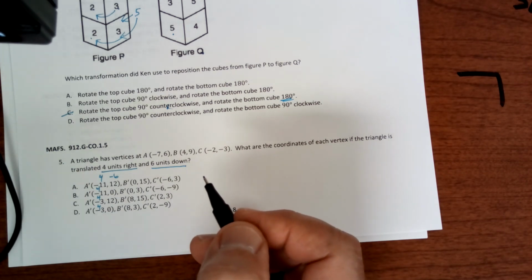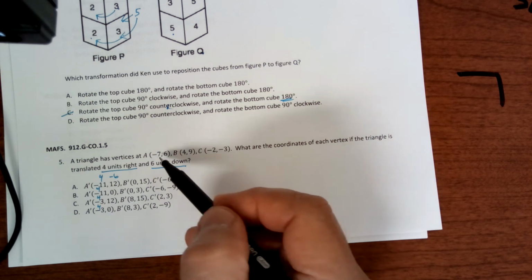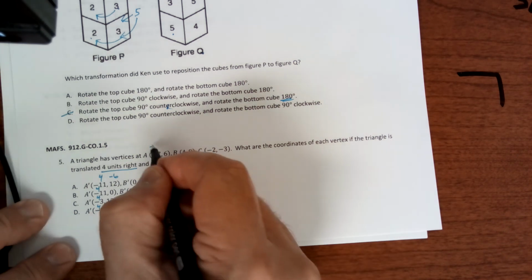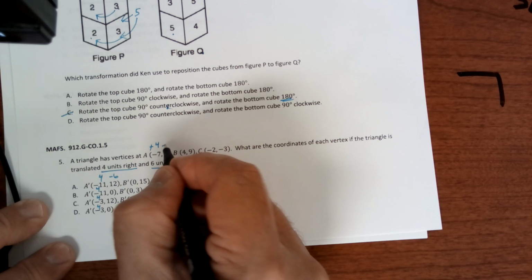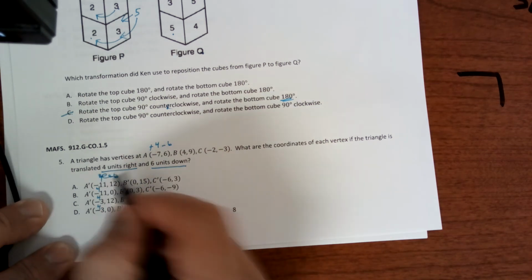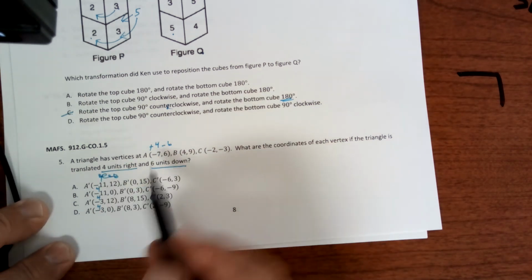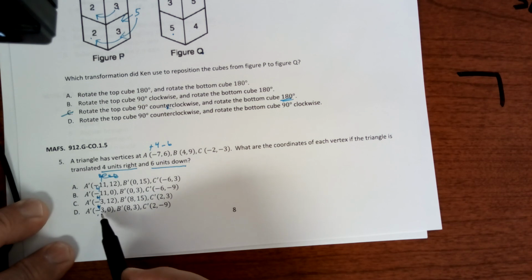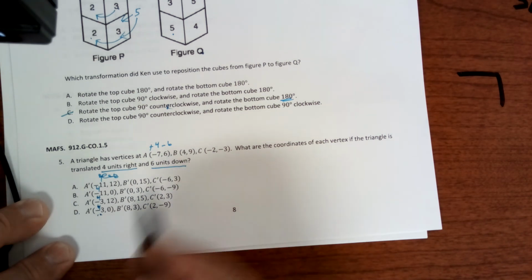Let's see what we have here. So this one, I guess you got to come up here. So you're going to add the 4 here and then do a negative 6 there. So that makes better sense. So if you do that, you get a negative 3, which is what that is right there. Negative 3, and then you get 0. I'm going with that one right there.